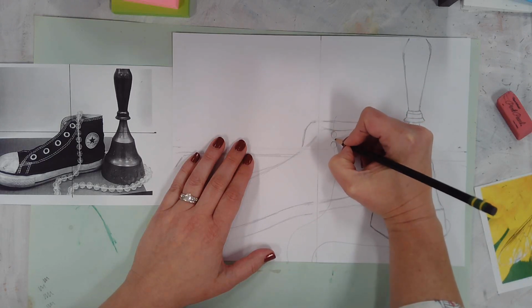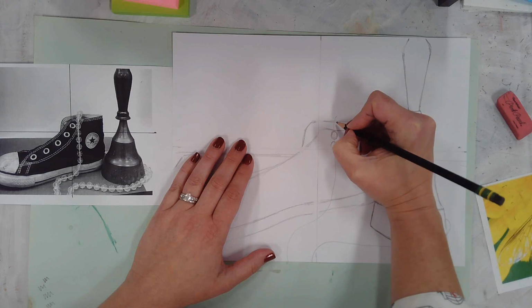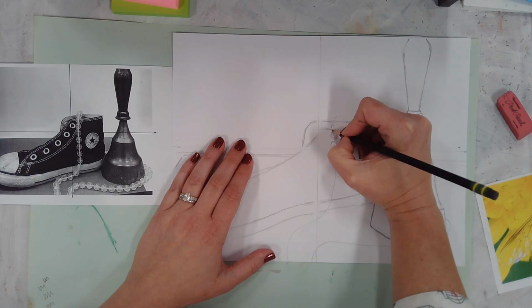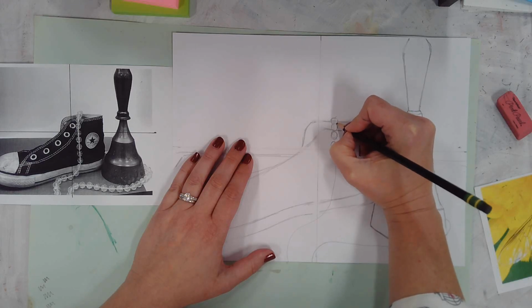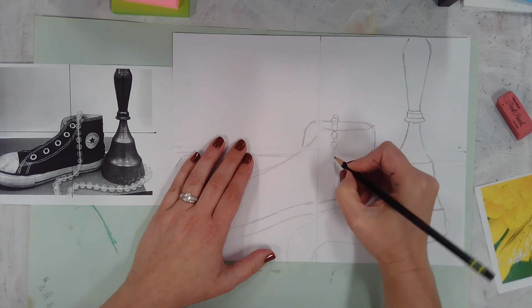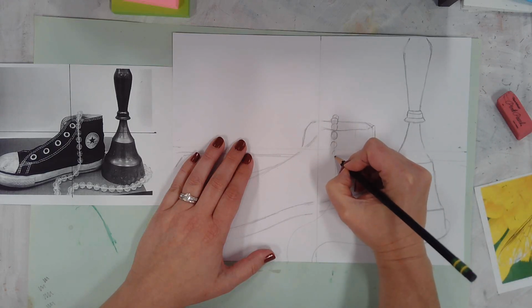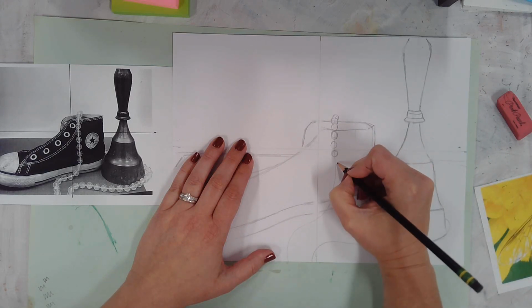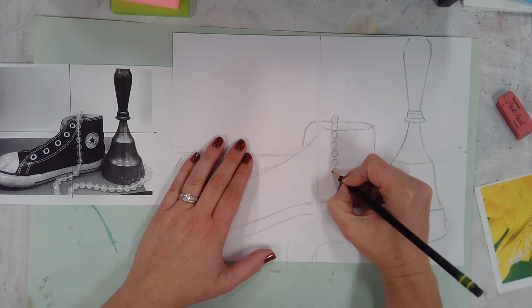Let's put them a little bit closer together. As the beads go up, they will appear to be closer together, right? And then when they're hanging, there will be a little space in between them where you can see the string that they're hanging from.